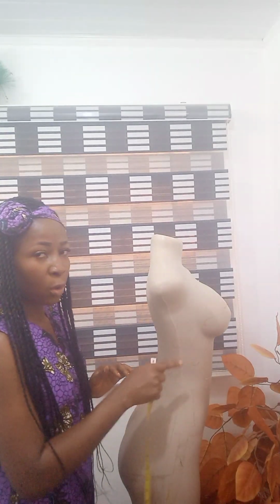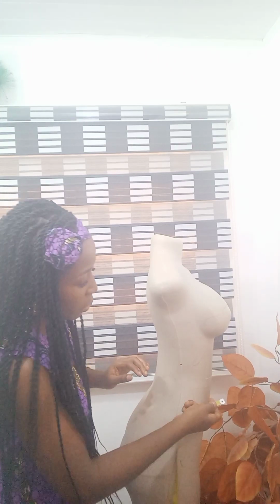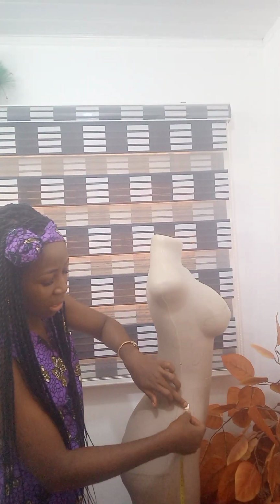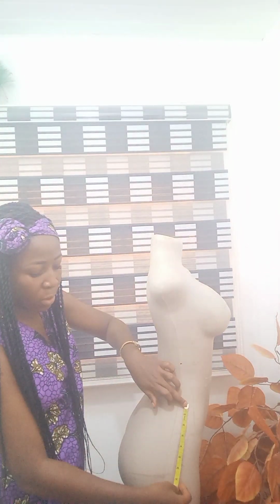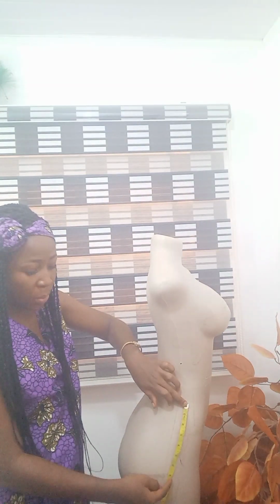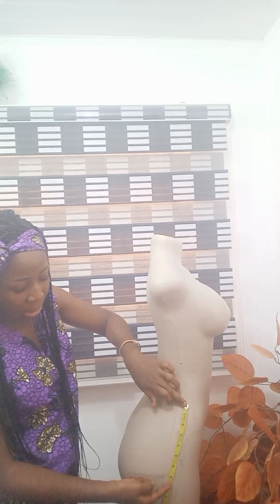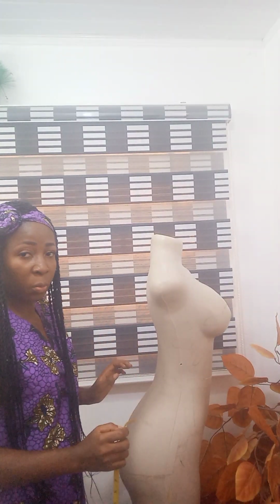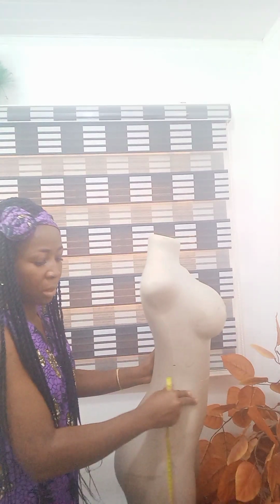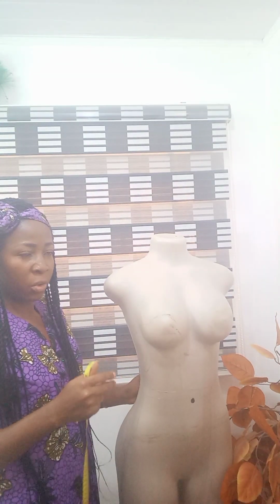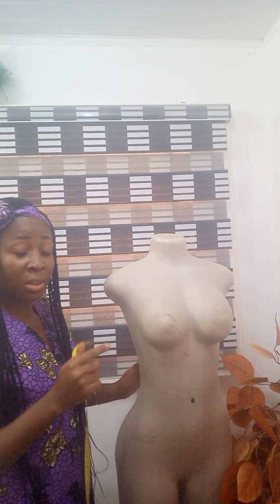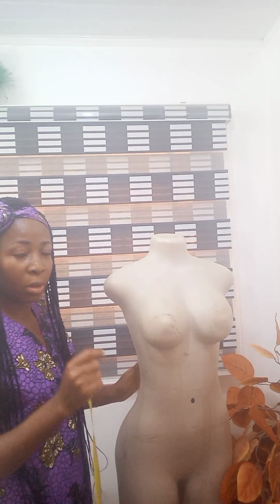You take your low waist to your hip line. Our low waist is somewhere here, so we place our tape rule there and run it down to the fullest part of your hip, which at this point is around 7.5 inches. So on your fabric, the hip line falls 7.5 inches from the low waist.